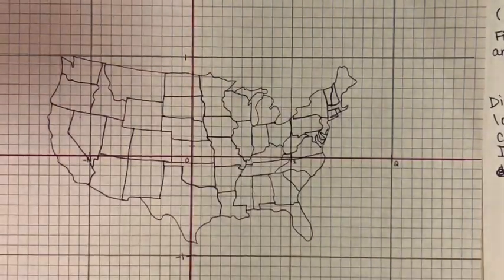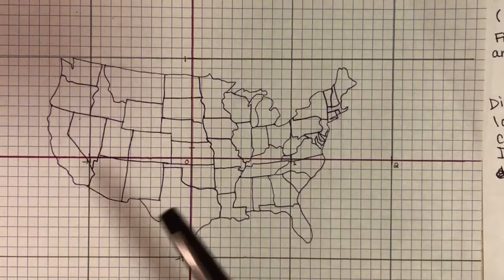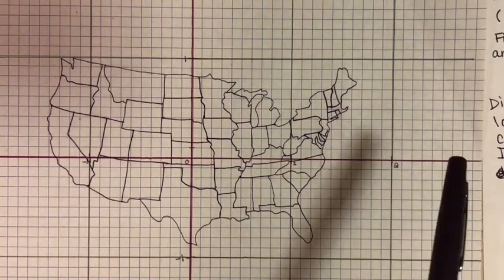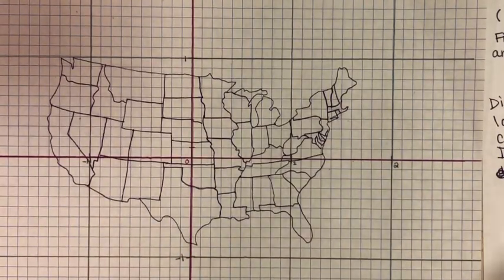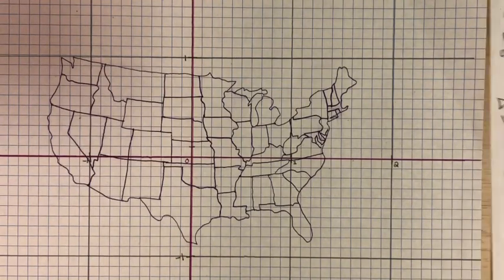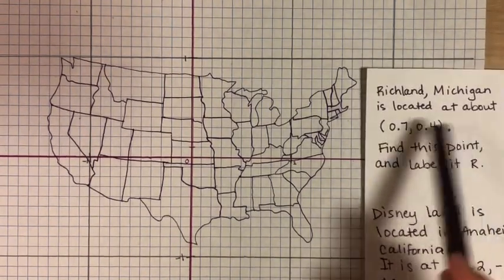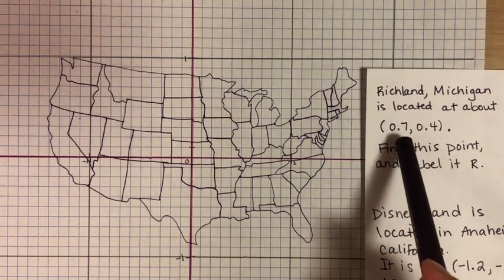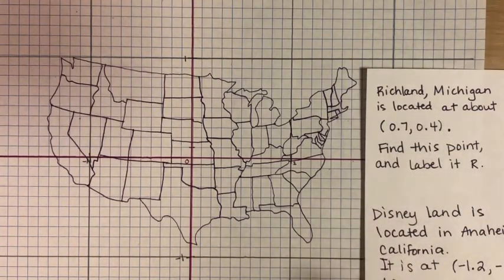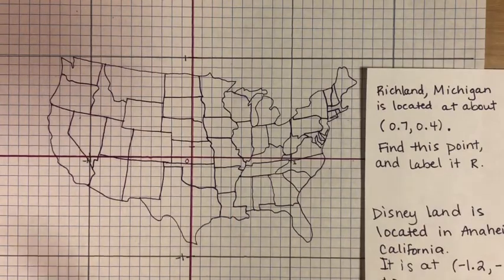Okay, here's the first assignment you're going to get. You have a map of the United States, and you're going to have to plot different points on it based on cities and different attractions that are in the United States. So the first one that we have is Richland, Michigan. It says Richland, Michigan is located at about 0.7, 0.4. Find this point and label it R.